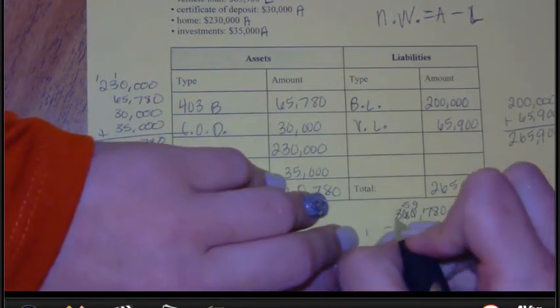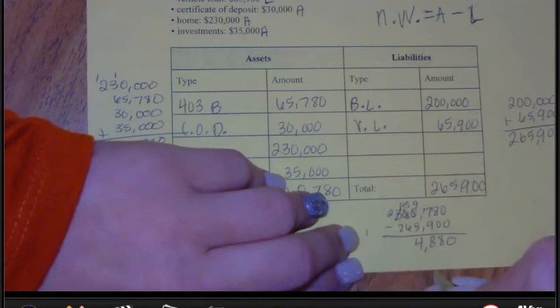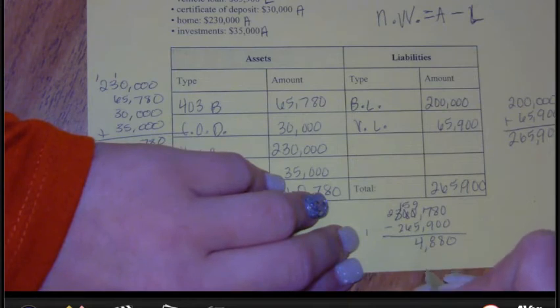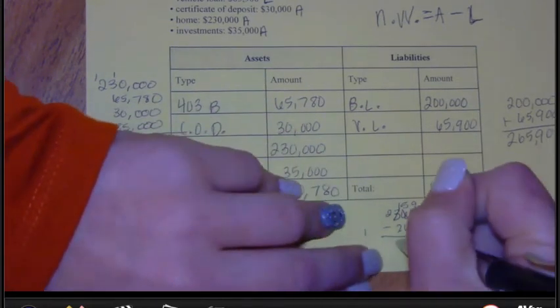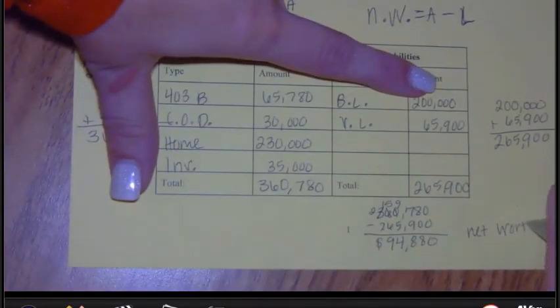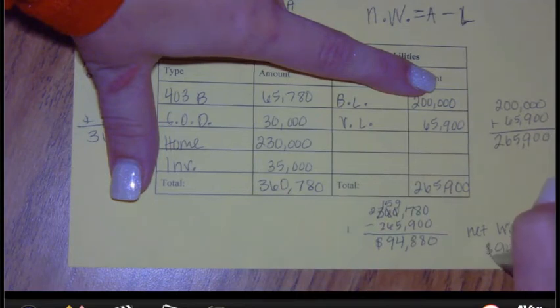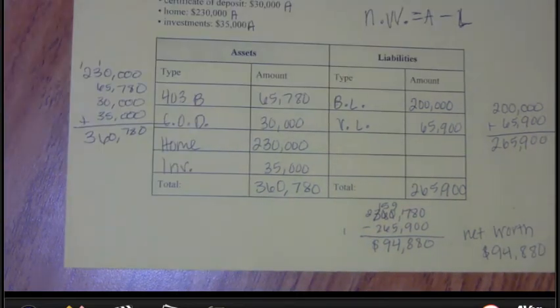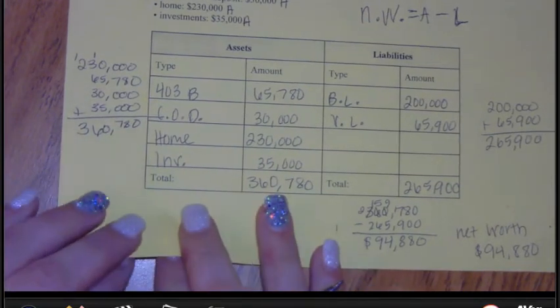I cannot do 5 minus 6, so I need to borrow and carry. 15 minus 6 is 9. So my net worth should be $94,880.